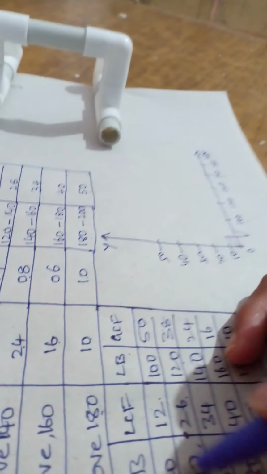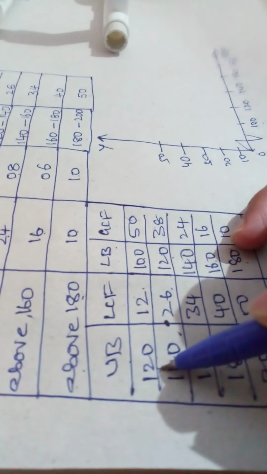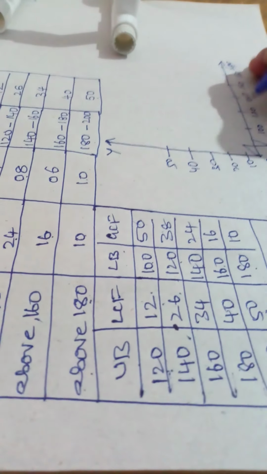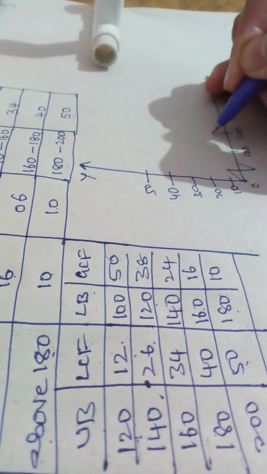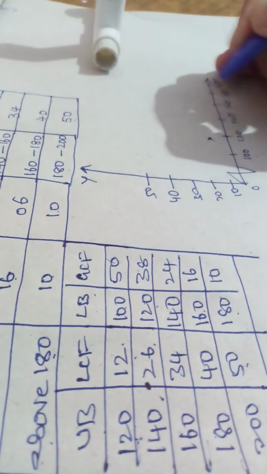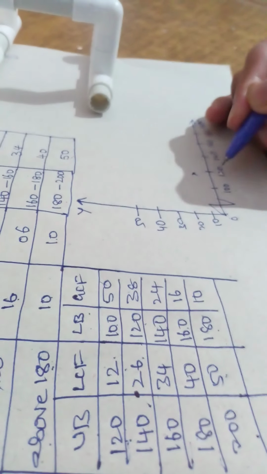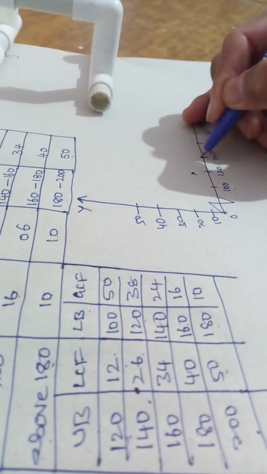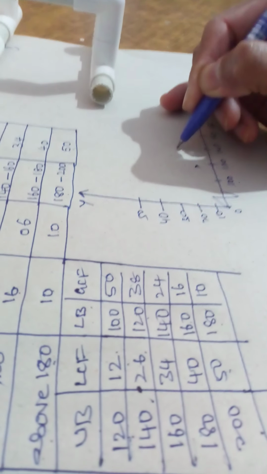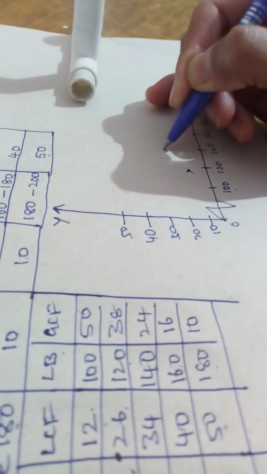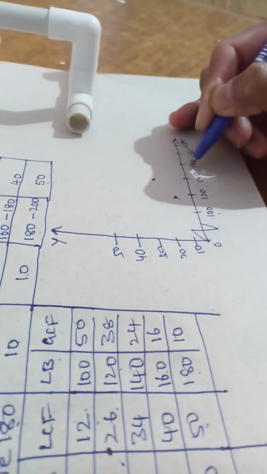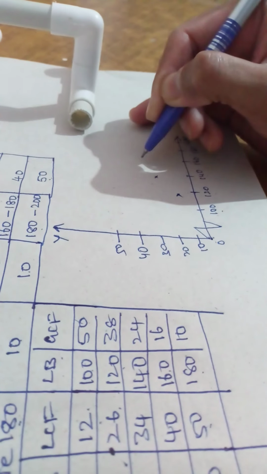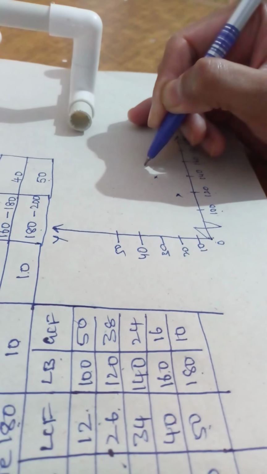Now come to the points. At 120, what is the value? 12. At the point of 120, the value 12 lies just above 10. Then at 140, what is the value? 26. It lies between 20 and 30, very near to 30, so I will keep the point there. At 160 it's 34, just above 30.